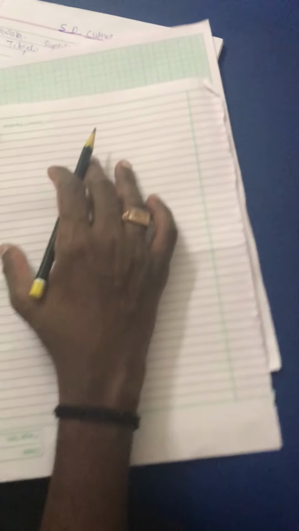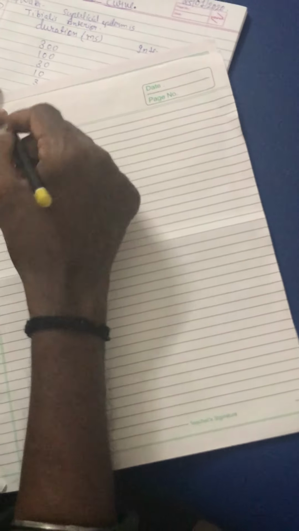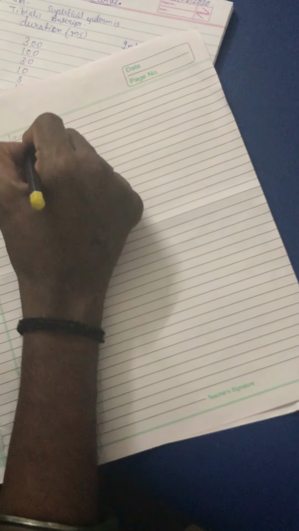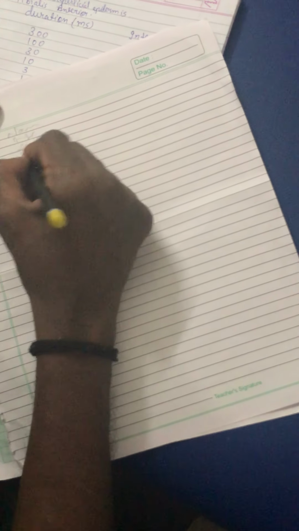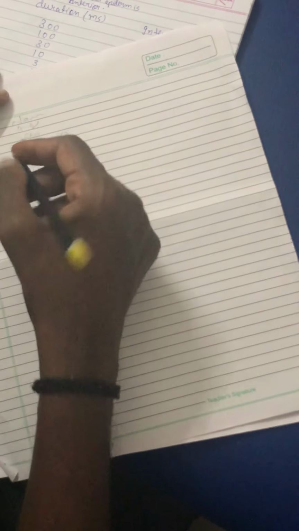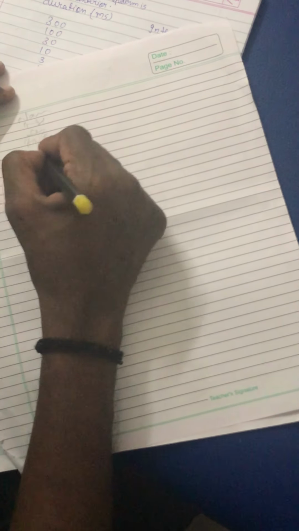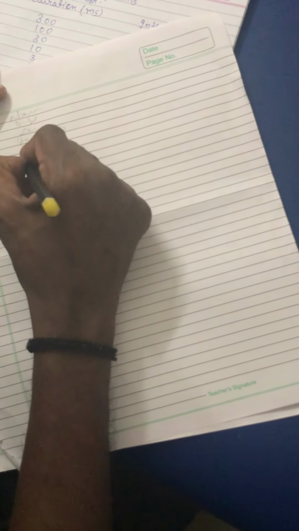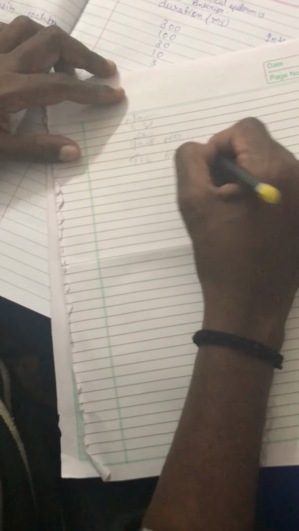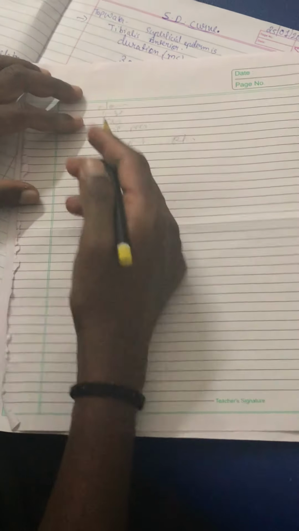Now on the other side of the graph sheet, I turn it over. Again, all the details I'm going to write: name, his demographics, hospital number, don't forget, and the muscle, tibialis anterior, and this is his right side, which is affected.